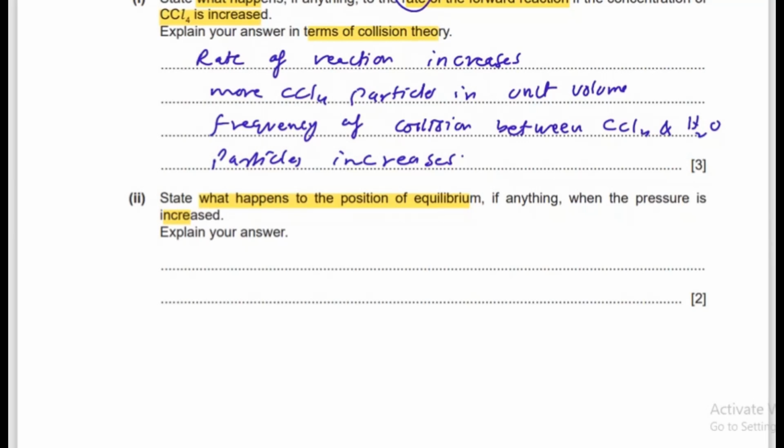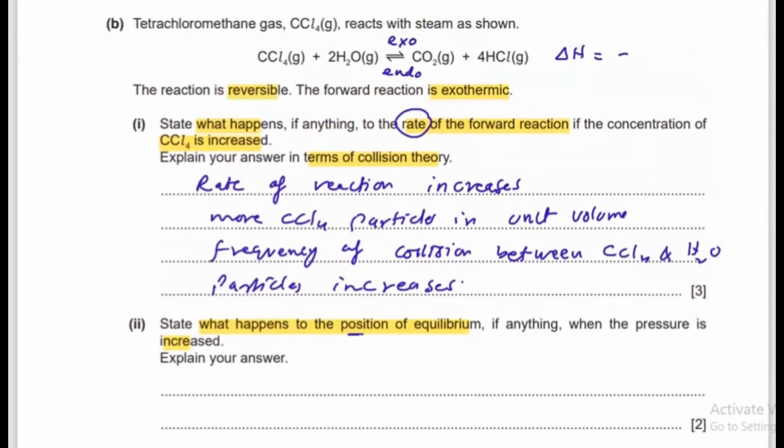State what happens to the position of equilibrium, if anything, when the pressure is increased. Pressure is concerned with the number of moles of gaseous reactants and products. All the reagents are gases. There are 3 moles of gas on the left-hand side and 5 moles of gas on the right-hand side. So if we increase the pressure, the position of equilibrium shifts from more moles to fewer moles.